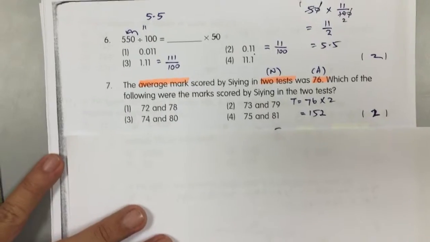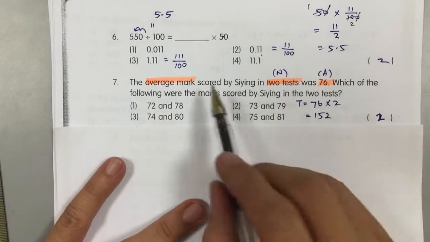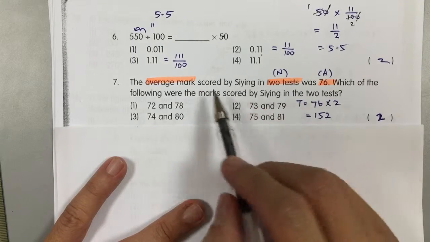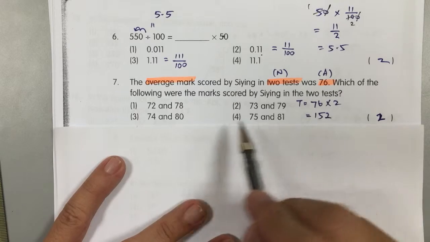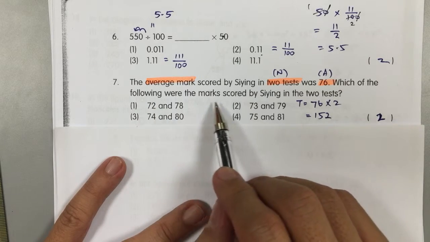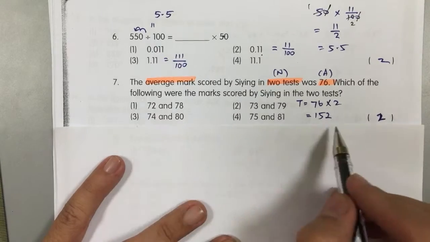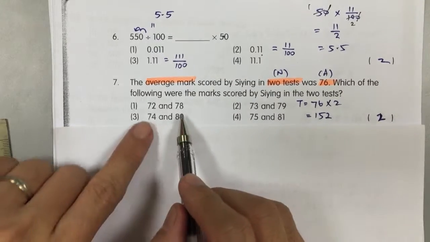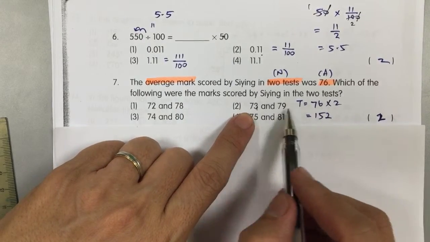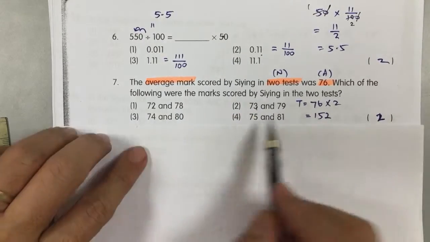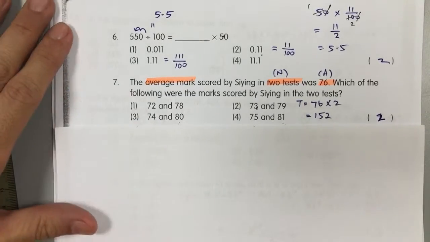Average mark scored by Seeing in 2 tests was 76. So can you find total mark for the 2 tests? I will take average times 2, right? Total mark is 152. Which of the following were mark scored by Seeing in the 2 tests? So add up the 2 scores must give you 152. So I check. Option 1 out. Option 2, you add these 2 scores, you have 152. So answer is 2. This one also out. You add up, you won't get 152 as well.